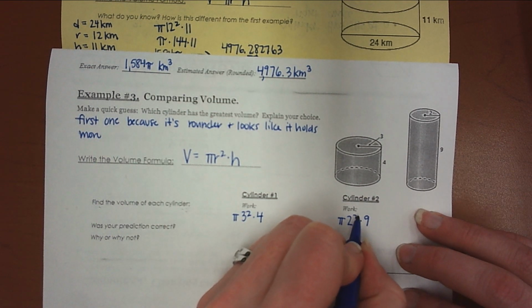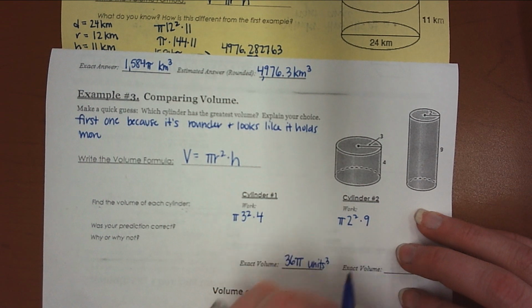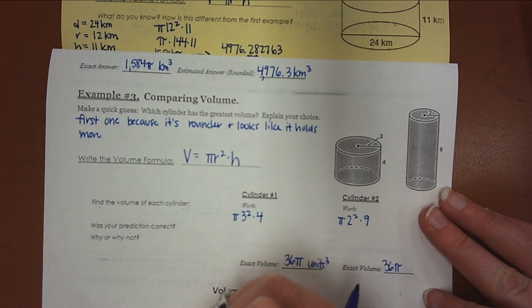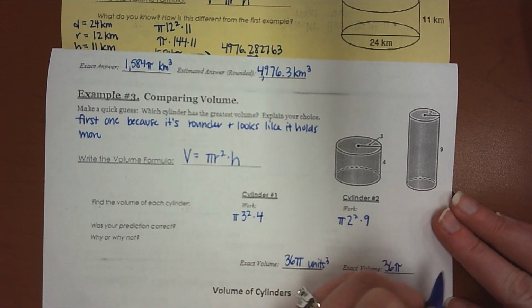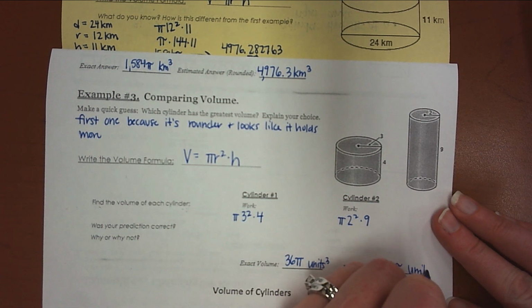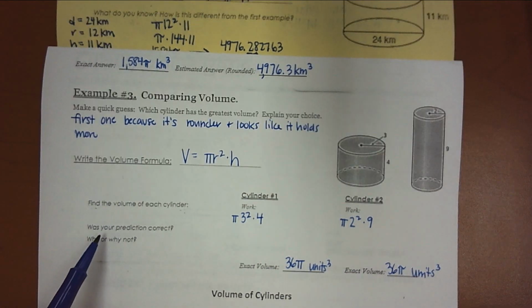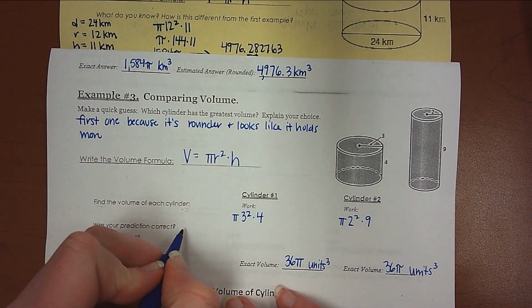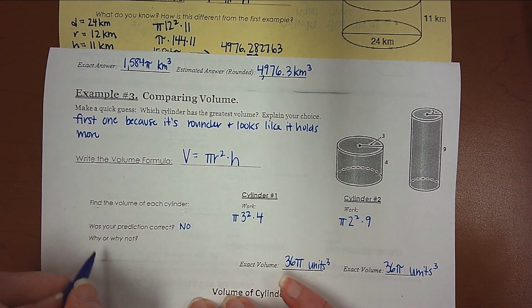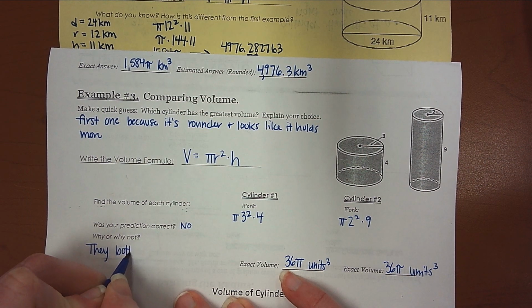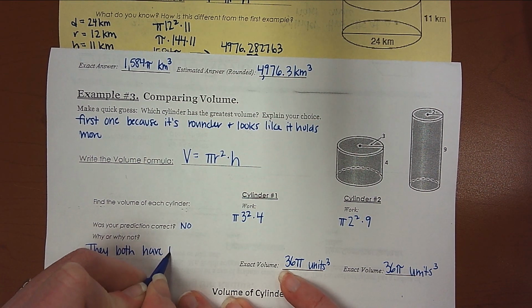2 squared is 2 times 2, which is 4, times 9 is 36. 36 pi is our exact answer. Exact is always in terms of pi units cubed. So we found the volume. Was our prediction correct? Well, my prediction was not. No, because they are both the same. Or they both have the same volume.